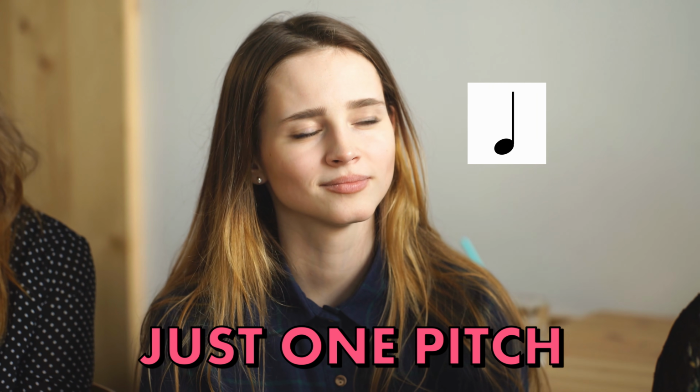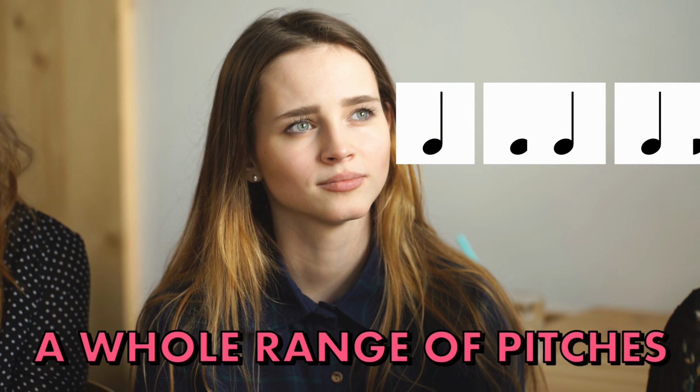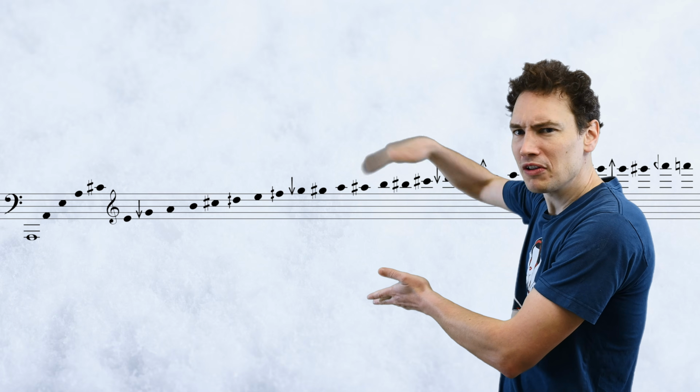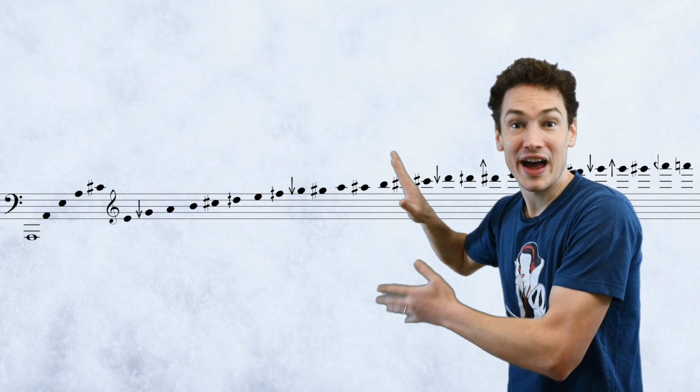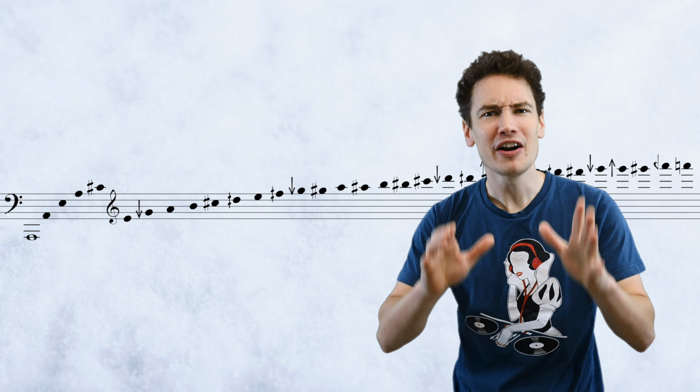When you hear a note, you're not hearing just one pitch, but rather a whole range of pitches within that note that we refer to as overtones. So let's say we take a low A on piano, for example. Its overtone series would look like this. All of these pitches are inside of that low A. And the maths behind these overtones is also very simple, but very beautiful.